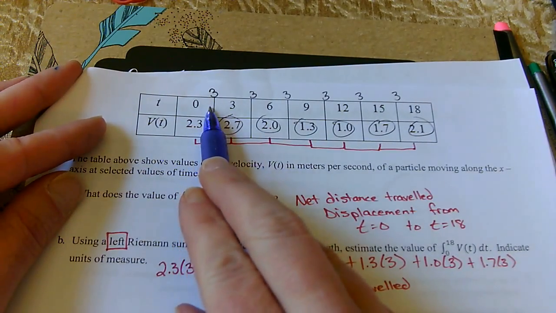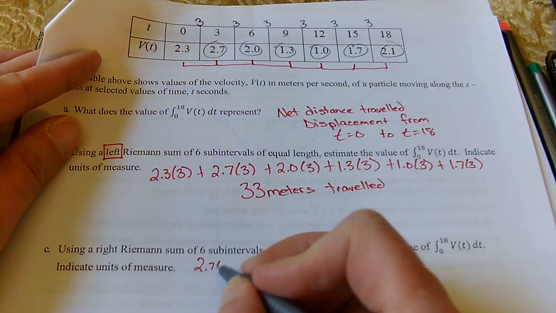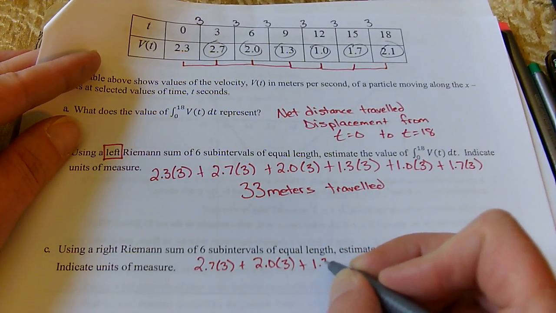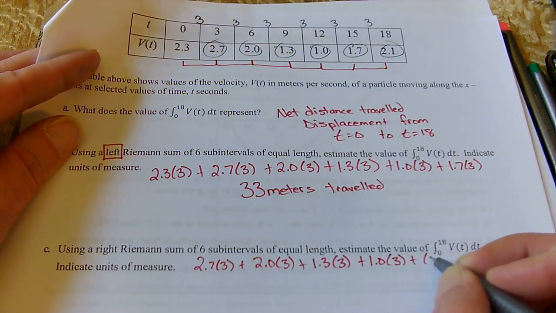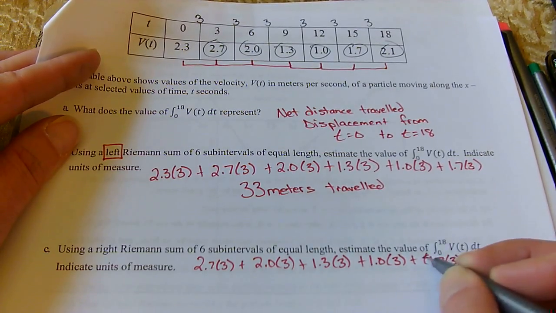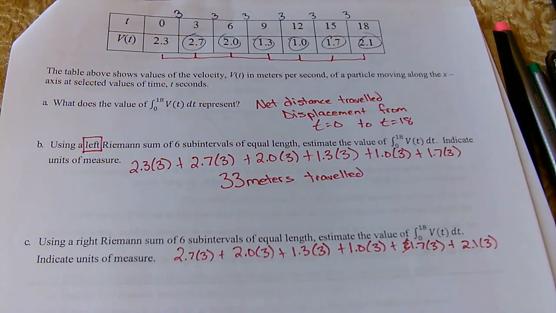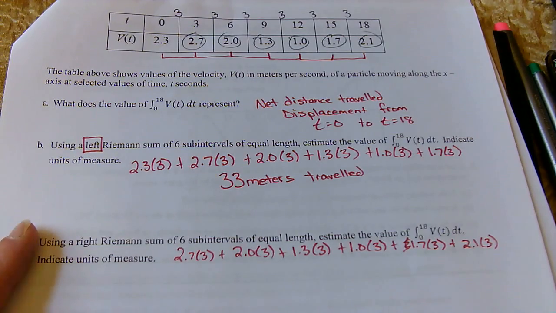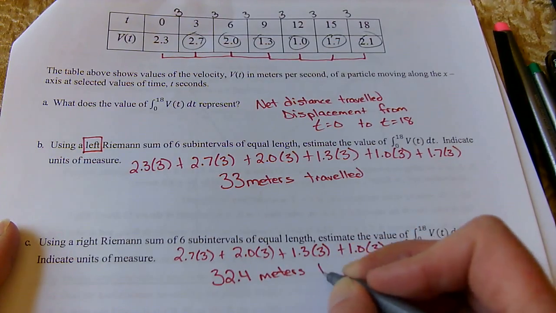So it's going to be 2.7 times 3, plus 2.0 times 3, plus 1.3 times 3, plus 1.0 times 3, plus 1.7 times 3, plus 2.1 times 3. And I got 32.4 meters traveled.